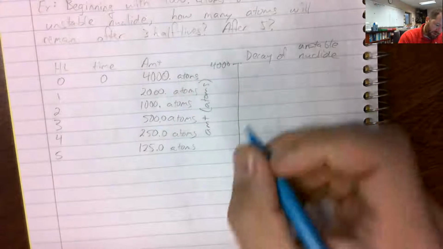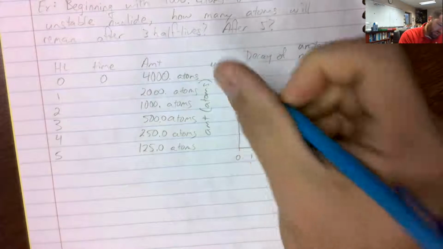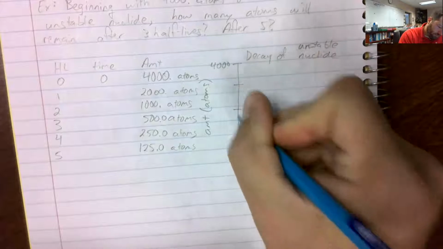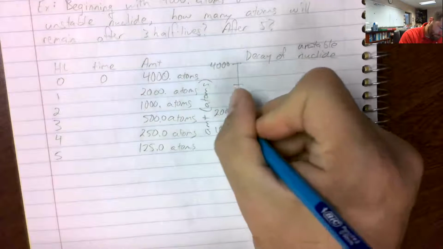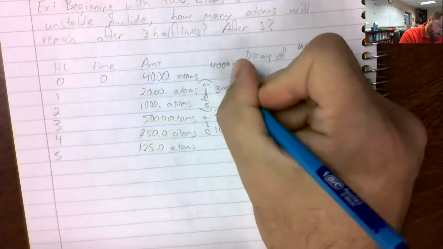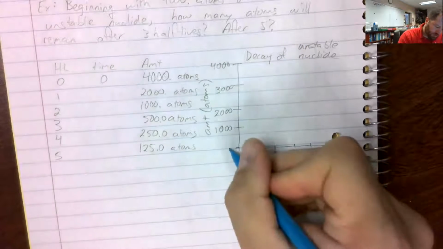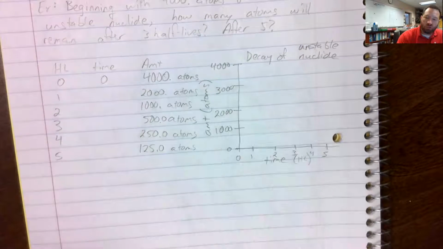Now let's see, what if I make 3 equal level lines and make them each 1,000? Well, there we go. Make this 0 as well. This is a good looking graph.